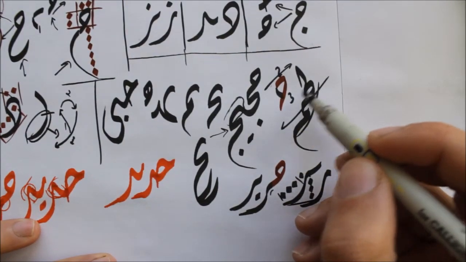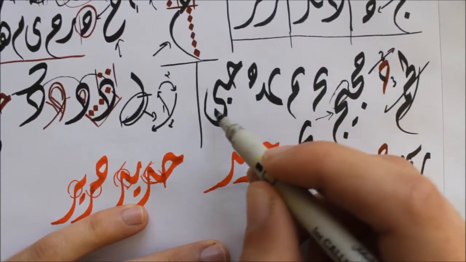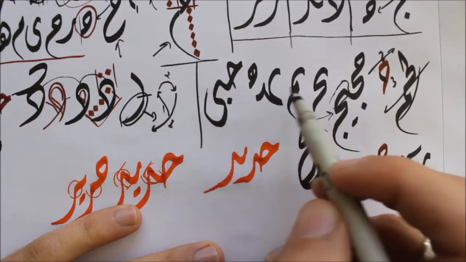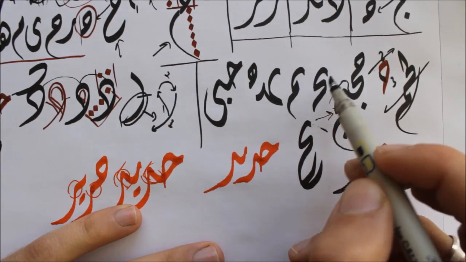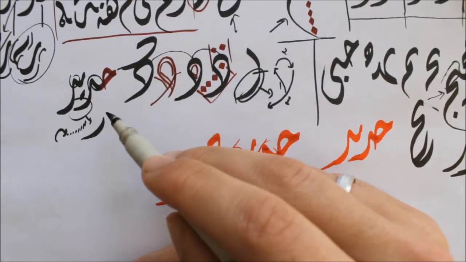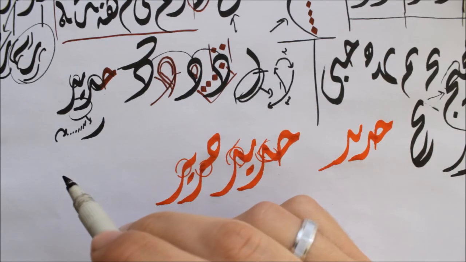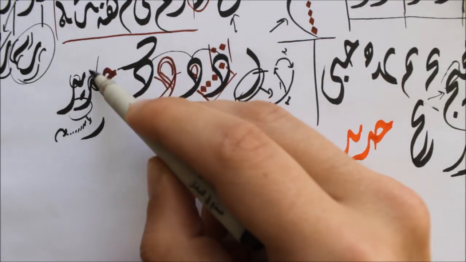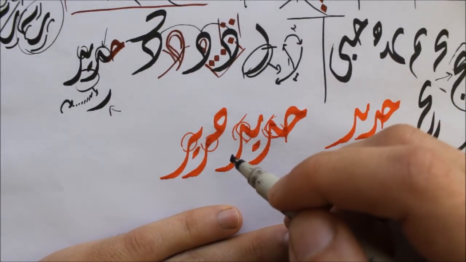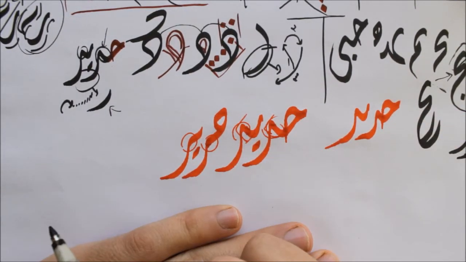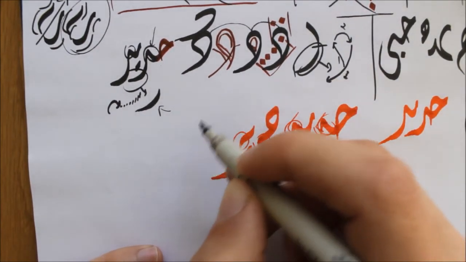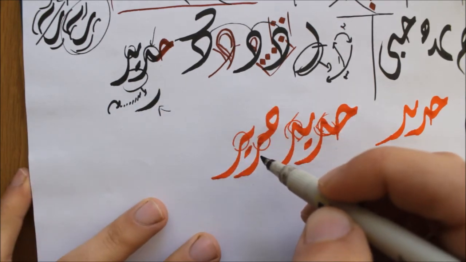Then we saw how it looks inside the word, mid-word, and at the end of a word with the two shapes. We talked briefly about this connection, the nabira, in case you forgot about it. Then we moved on to the dal. We saw how the dal looks, the scale of it, and the notes about it with regards to the ending too. And we compared hadid with harir.